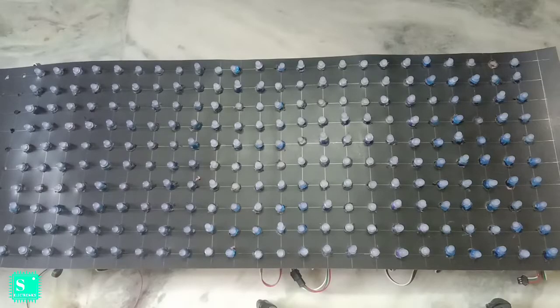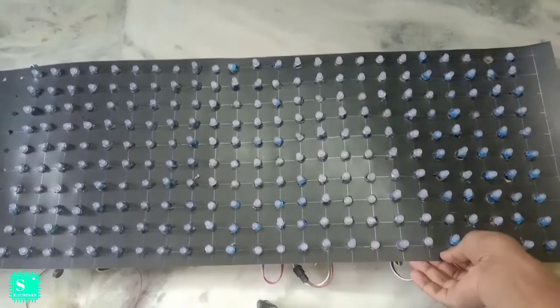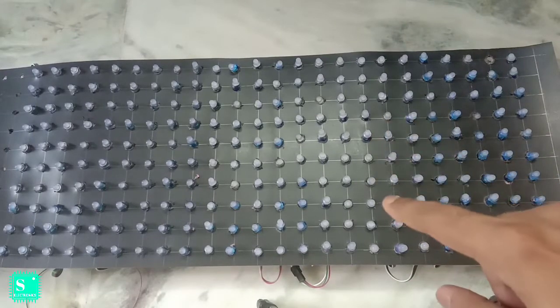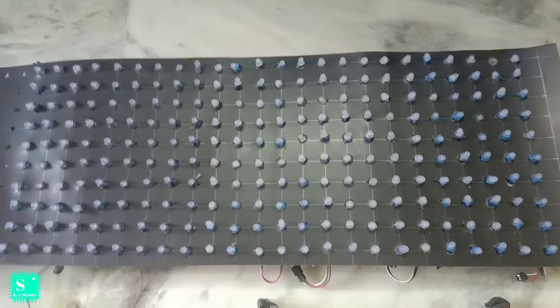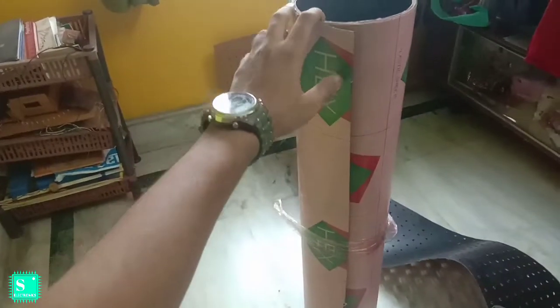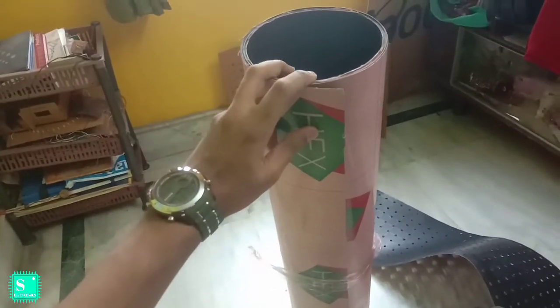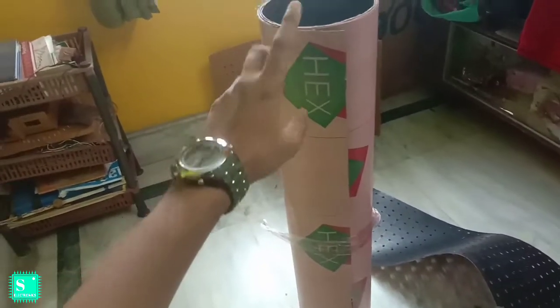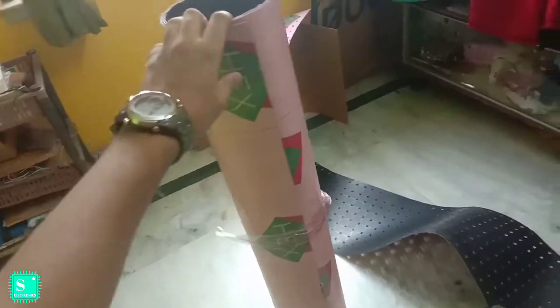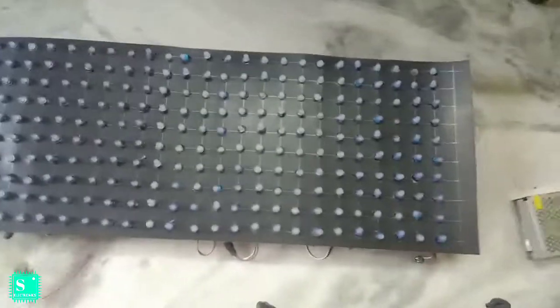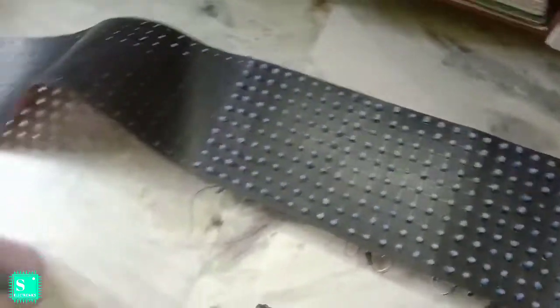For the connection of the pixel LEDs, we have to take this type of plastic sheets. Before coming to the alignment of the pixel LEDs to this plastic sheet, we have to take this type of plastic sheets which come in size 4 feet by 8 feet. That means the width is 4 feet and the length is 8 feet. You can see the whole length here. The whole length is 8 feet, and here I have cut 1 feet from the 4 feet.